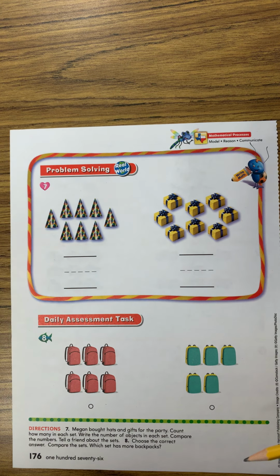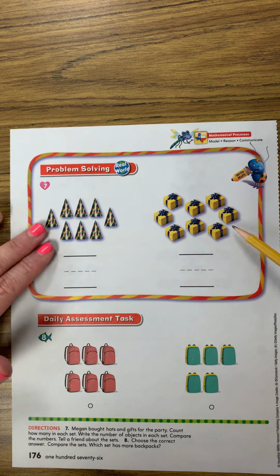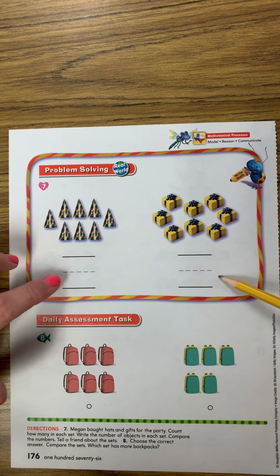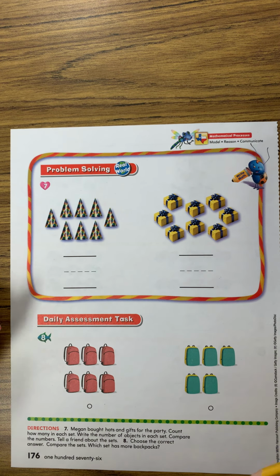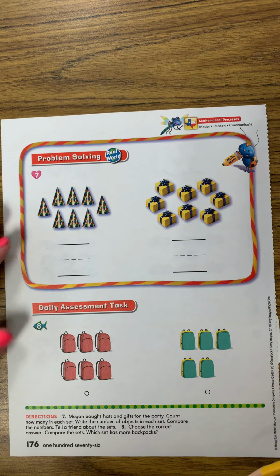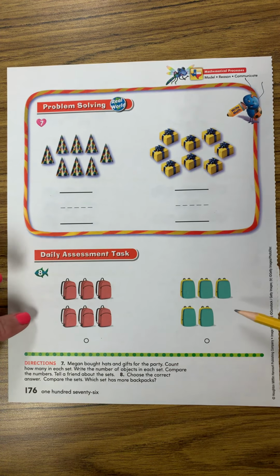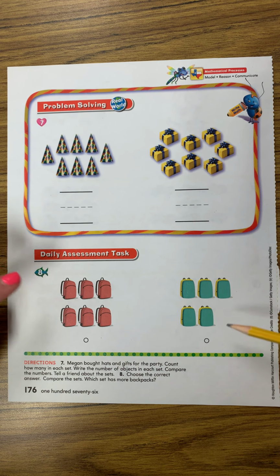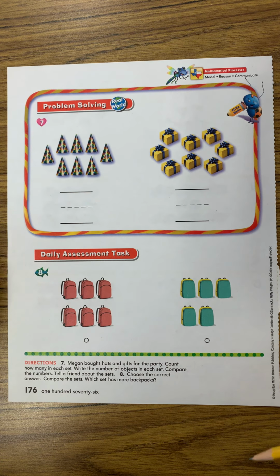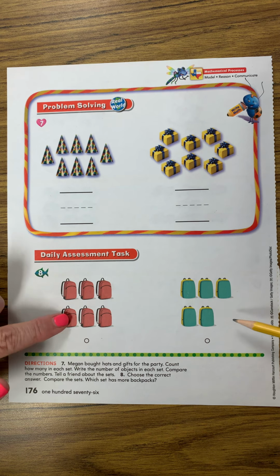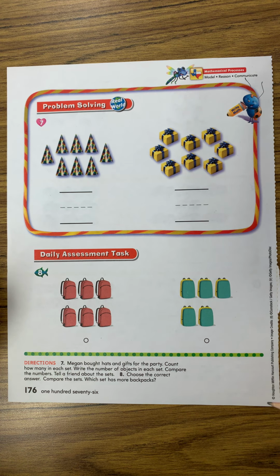So tell mom, dad, or anybody you have at home, talk about the numbers that you get when you count these. Tell them which one has less. Tell them which one has greater and how you know that. Number 8, choose the correct answer. Compare the sets. Which set has more backpacks? So bubble in the set that has more backpacks. And when you are all finished, send me a picture.